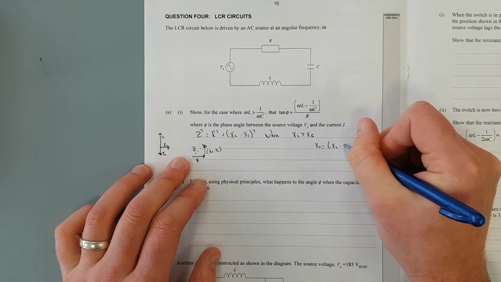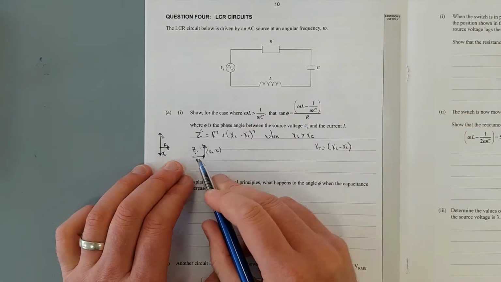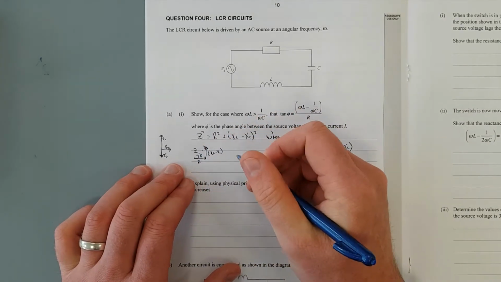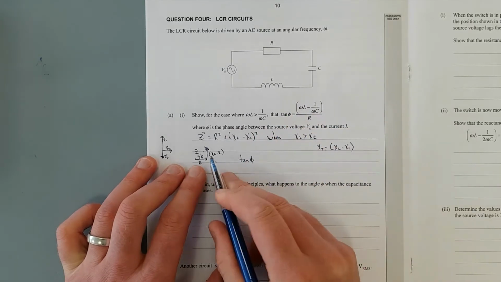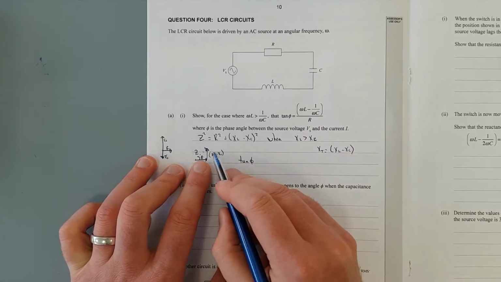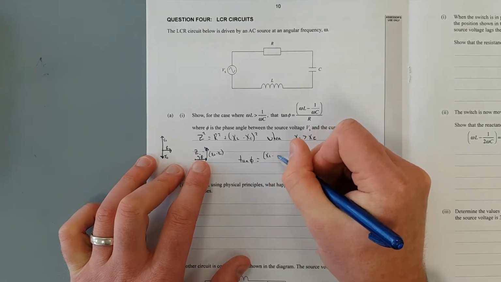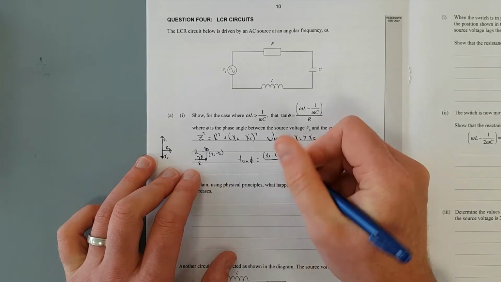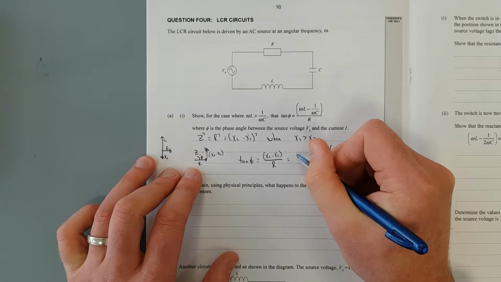XL minus XC. In other words, as we can see here, this angle here, phi, tan phi is equal to the opposite, so this up here is equal to XL minus XC, divided by the adjacent, which is R, which is equal to, what is it equal to?